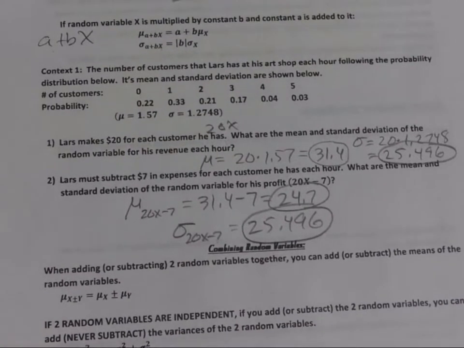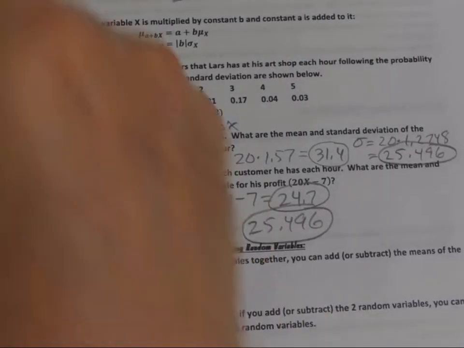So that is transformations, and we really had that earlier in the year. But the next thing we're going to have, we did not, and that's when you're combining random variables. And you say, what do you mean by combining random variables? Well, let's say, for instance, just to give you a quick little example.